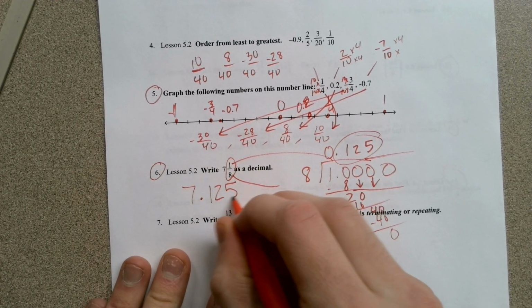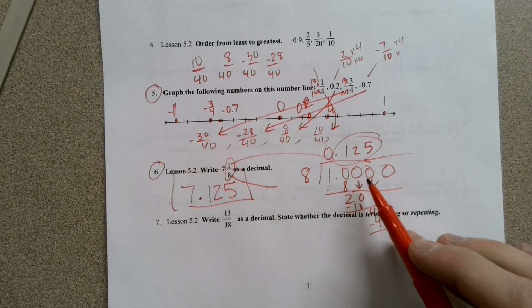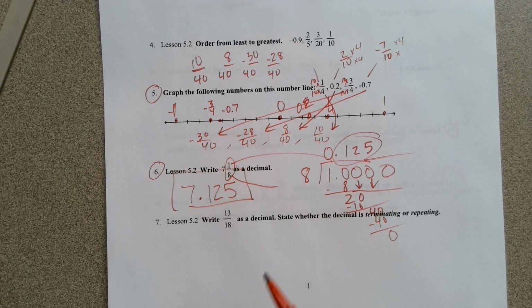Pop that on the back of the 7. And it's easy as that. Making sure that number goes on the inside, add a bunch of zeros, bottom number on the outside. Do the same thing for 7. Check if that's going to be repeating or terminating.